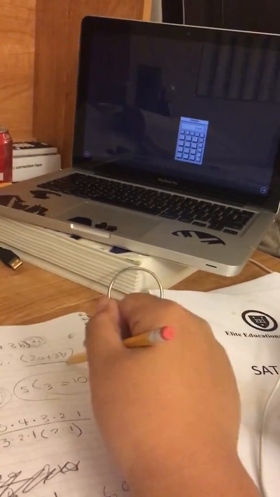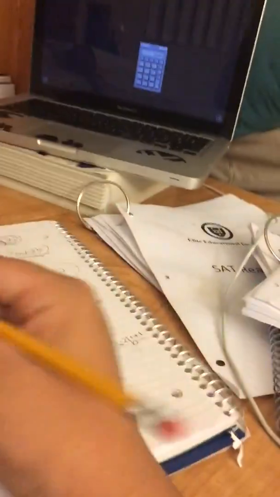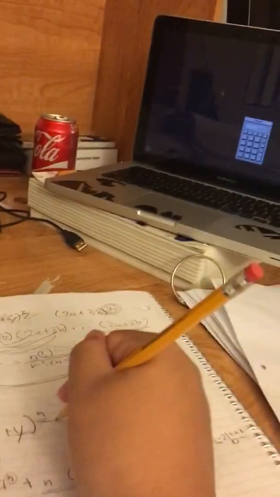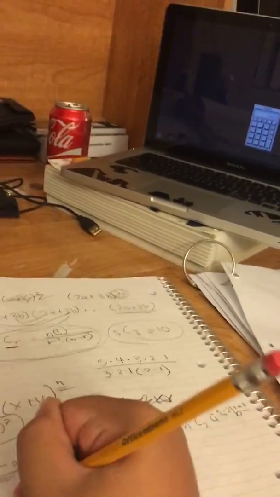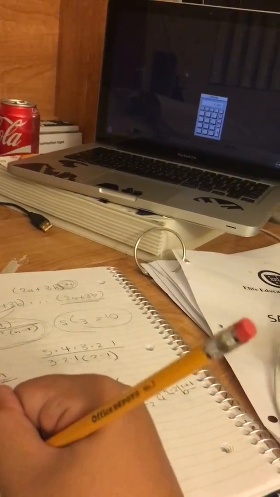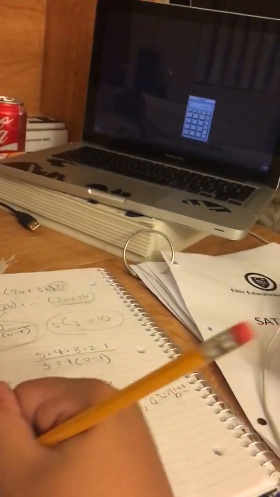So let's do one real quick. Let's take the previous example, (2a plus 3b) to the power of 7th. Let's do this one right here. So n, which is 7, C0, the 0 is given to us already, a to the power of 7.